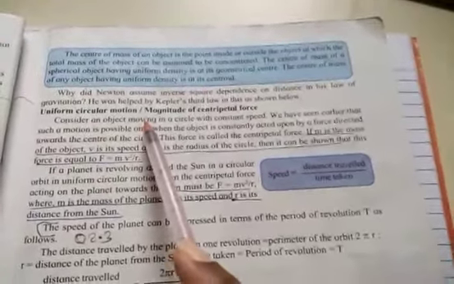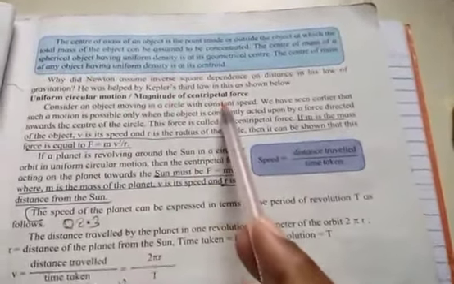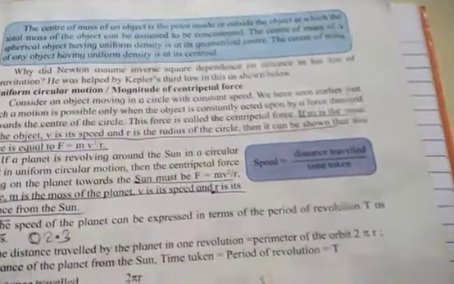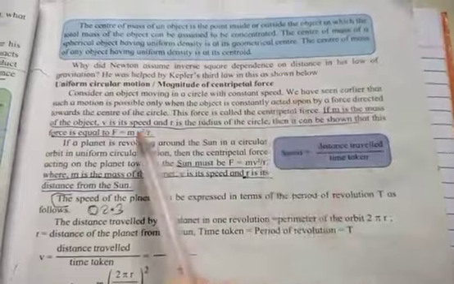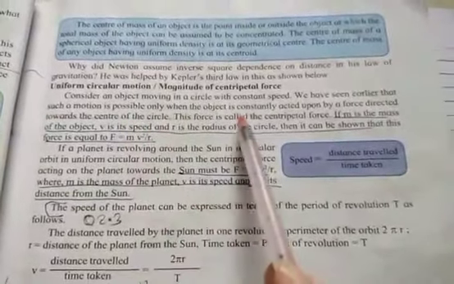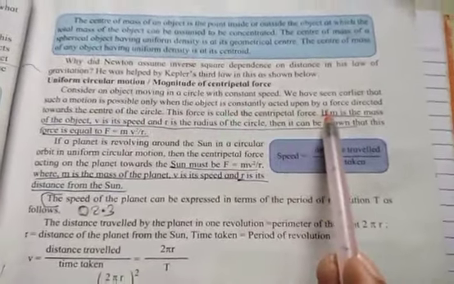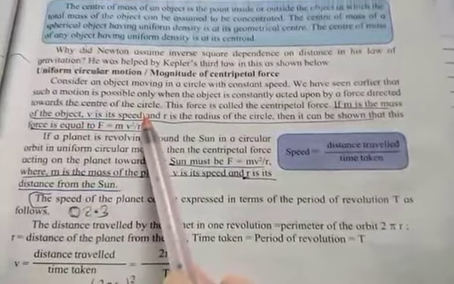Well, here on page number 5, we have uniform circular motion, or the magnitude of centripetal force. This is given over here, the same expression which I have derived, given in the textbook. They have considered one object moving in a circle with a constant speed. And we have seen earlier that such a motion is possible only when the object is constantly acted upon by a force directed towards the center of the circle.